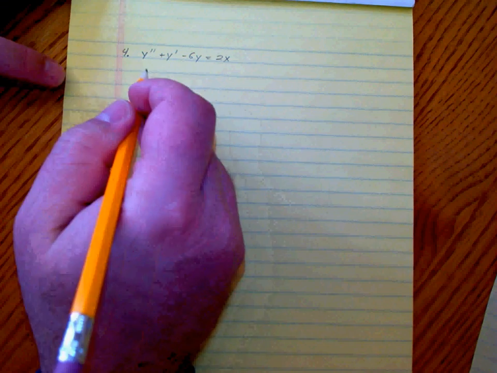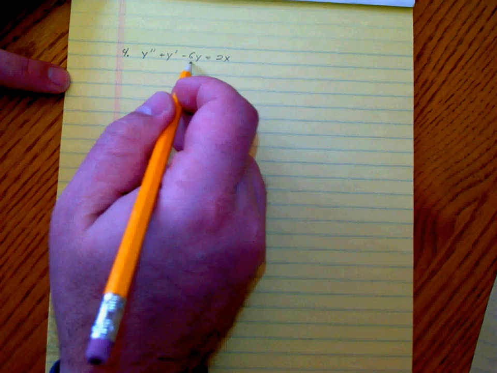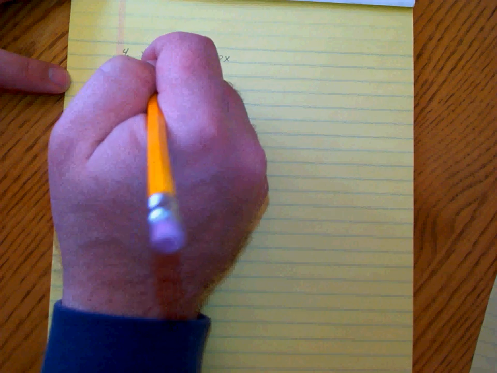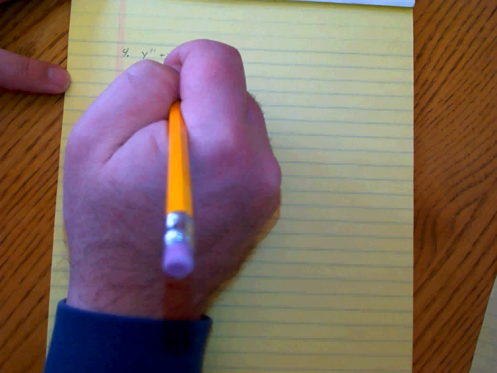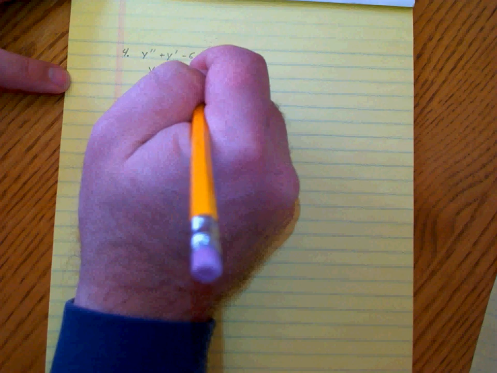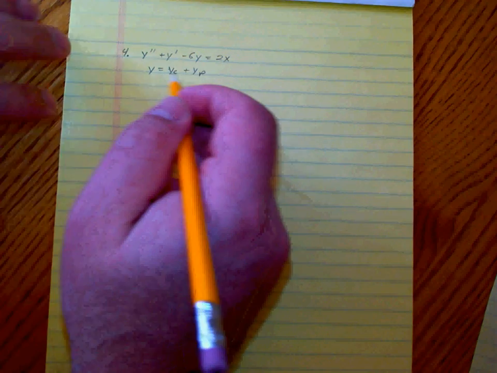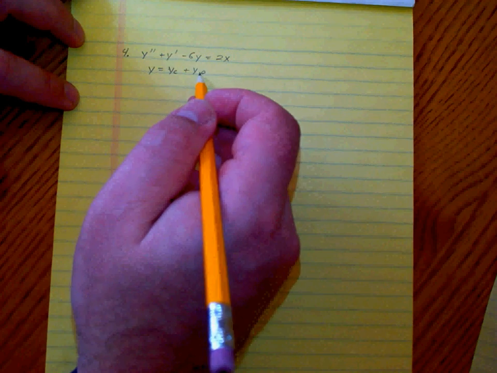2x. In this case, what we have is the complementary solution is going to again come from here. So we're going to have y equals y complementary plus y particular. Now remember, this is the method of superposition. By adding these two together, this is what we're going to have.